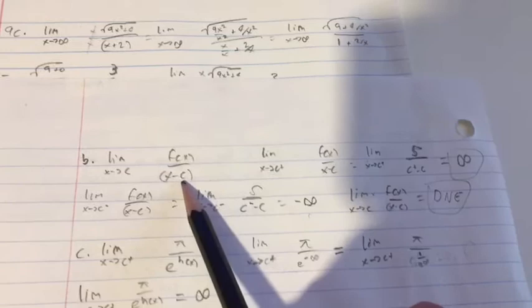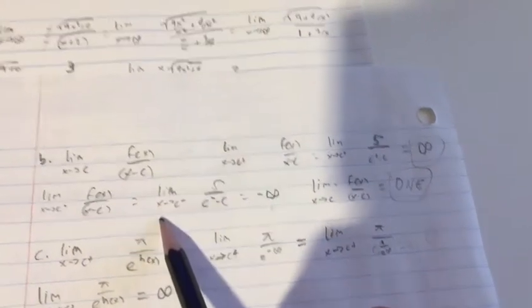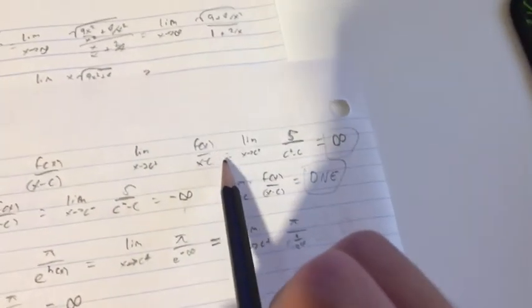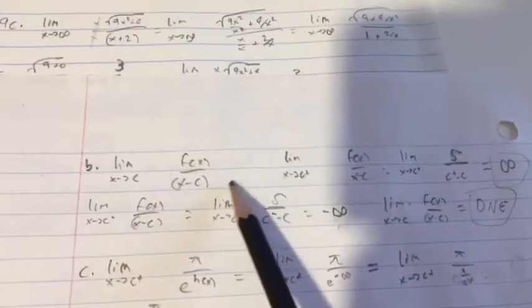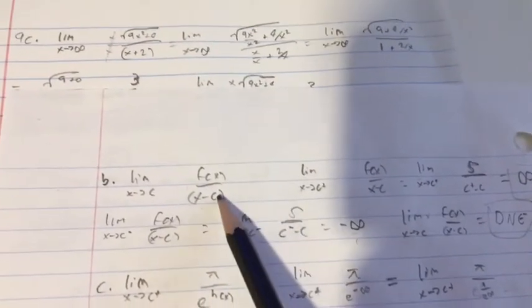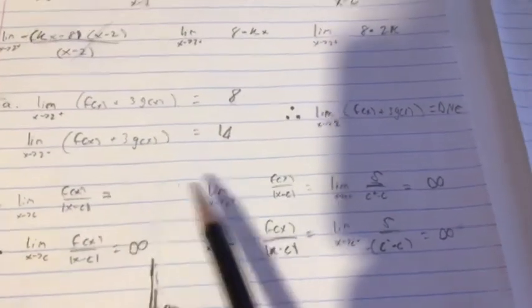So for 6b on the test, I did f of x over x minus c. I took the limit from the right and the left. From the right, I got infinity, and from the left I got negative infinity, and this is because I did a parentheses. When I wrote it down, I wrote parentheses instead of absolute value, so that screwed up the whole problem.